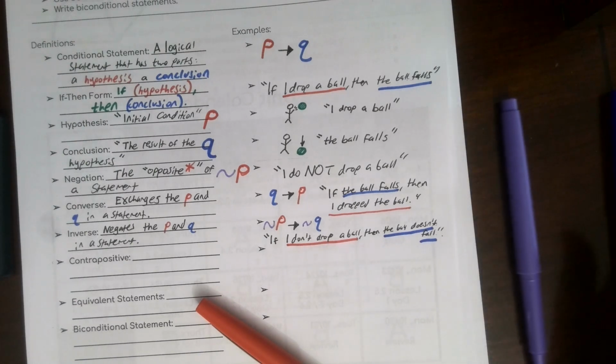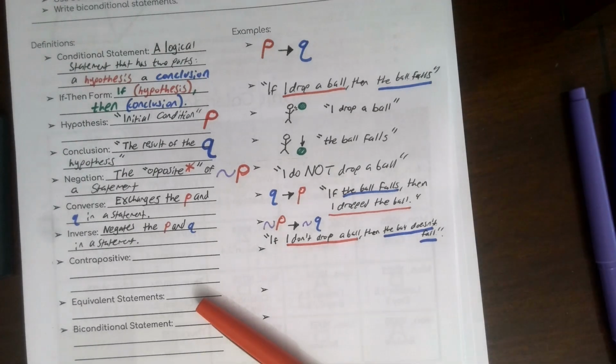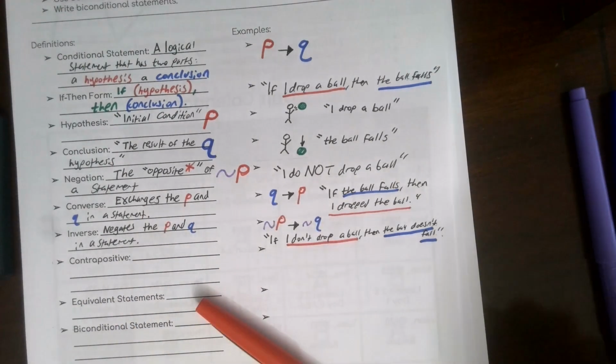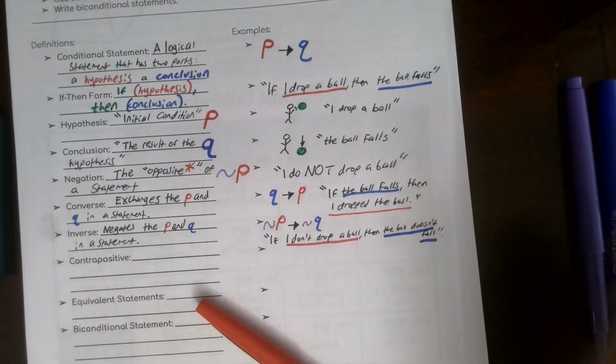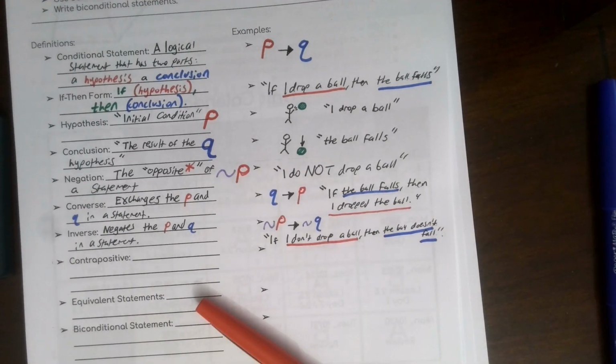But again, this is false for the same reason that the last one is false. Just because you don't drop a ball doesn't mean it doesn't fall. Maybe you throw the ball. Maybe you place it down gently. Maybe you and the ball fall into a pit, and you both fall. You didn't drop it, you're still holding on to it, but it is certainly falling. The converse and the inverse have this weird relationship where both of them will always be the same, whether they're both true or both false.